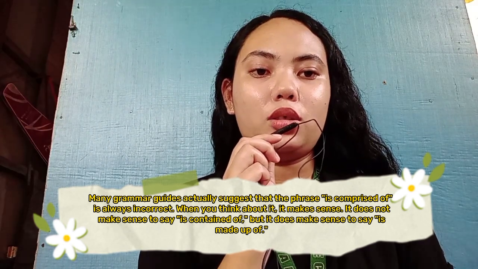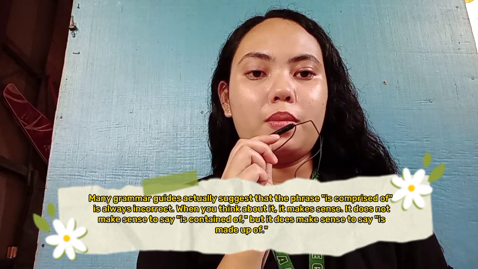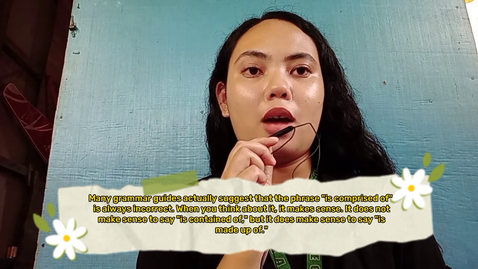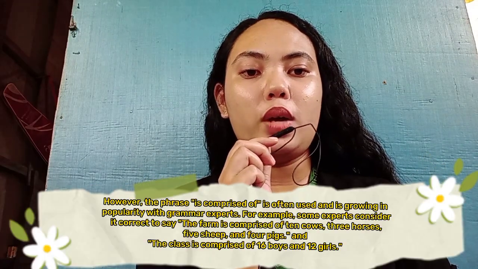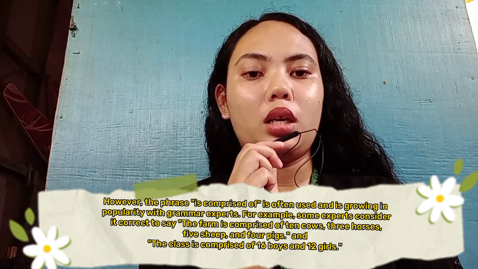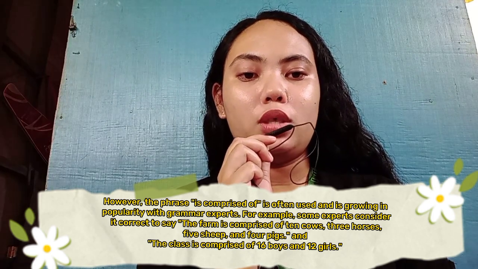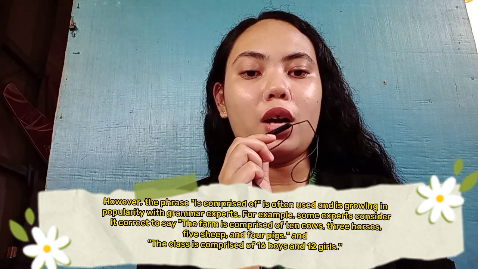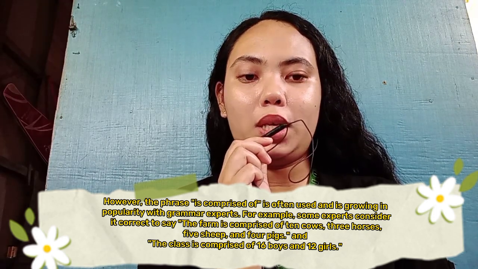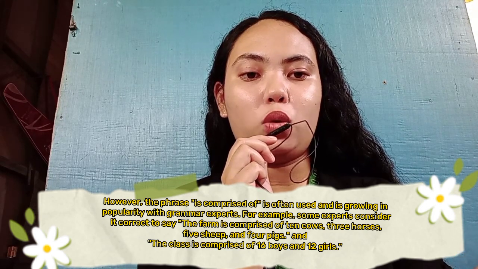It does not make sense to say is contained of, but it does make sense to say is made up of. However, the phrase is comprised of is often used and is growing in popularity, even though some grammar experts consider it incorrect to say, the farm is comprised of 10 cows, 3 horses, 5 sheep, and 4 pigs, or the class is comprised of 16 boys and 12 girls.